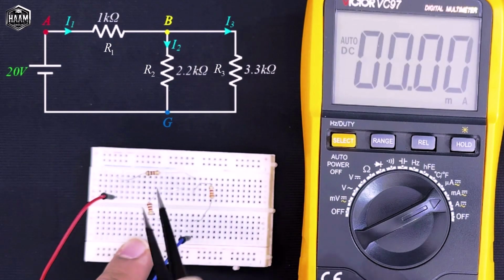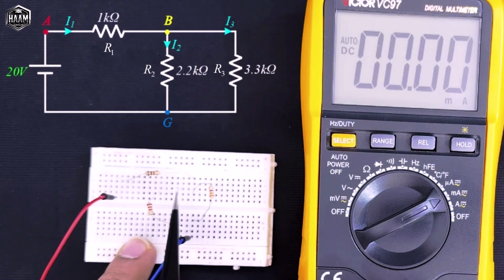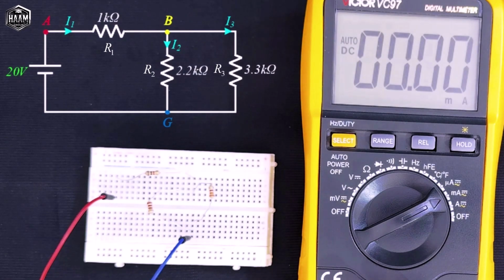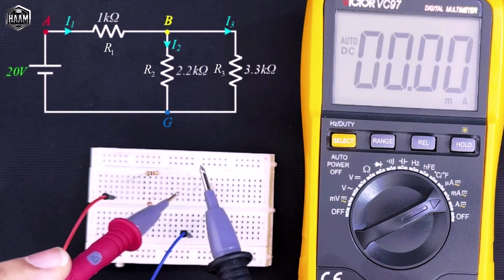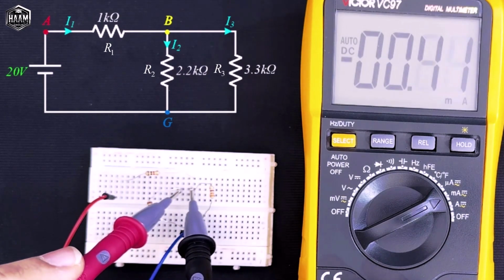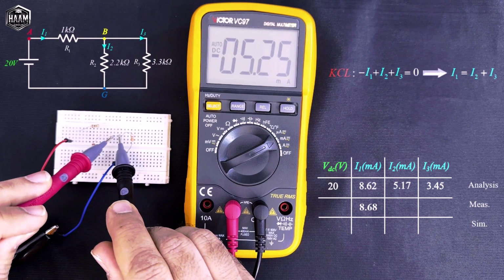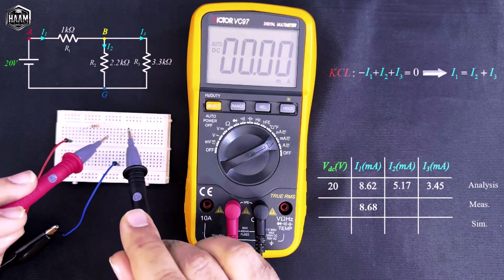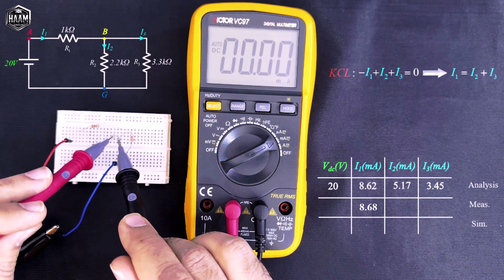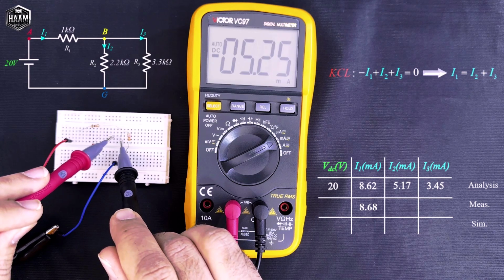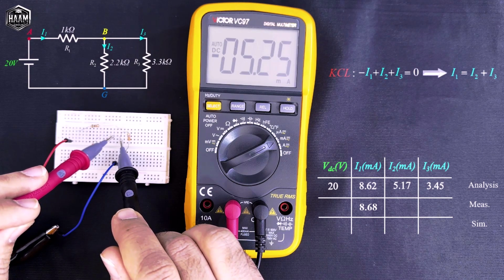From this column, essentially the previous node B, the multimeter must connect these two and thereby becomes in series with R2. So I place the multimeter at the new node, let's call it B prime, connected to the same node as B. We can see here that a negative current sign appeared, minus 5.25. The magnitude is correct.